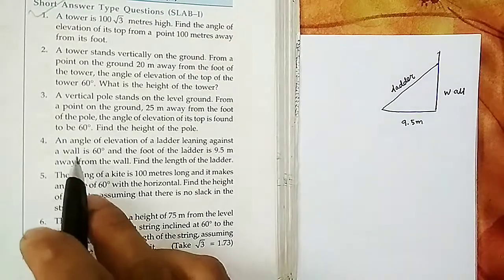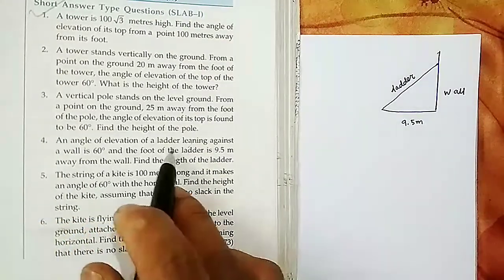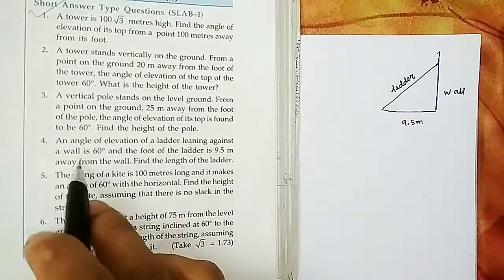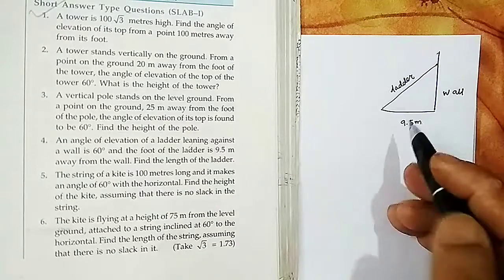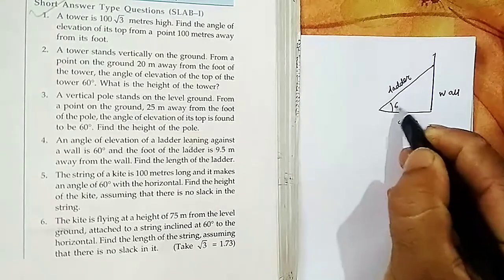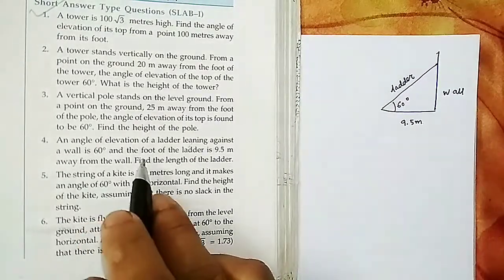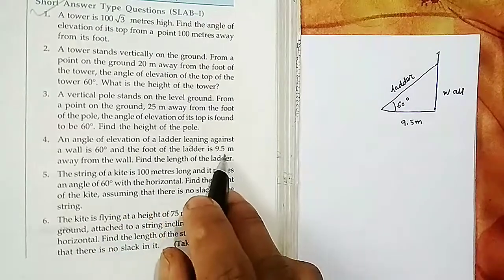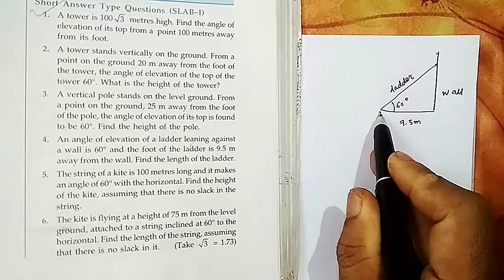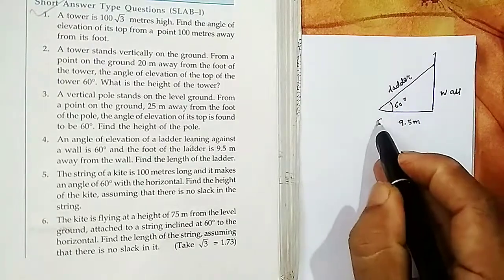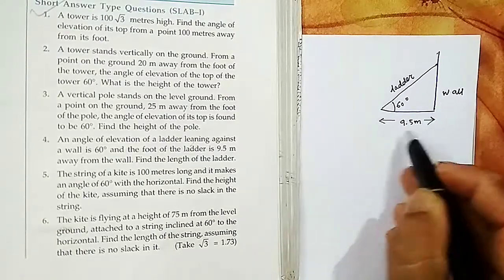As given in the question, an angle of elevation of a ladder leaning against a wall is 60 degree. Suppose this is the wall and this is the ladder and this angle is 60 degree. The foot of the ladder is 9.5 meter away from the wall. So this is the wall, this is the foot of the ladder, and this distance is 9.5 meter.